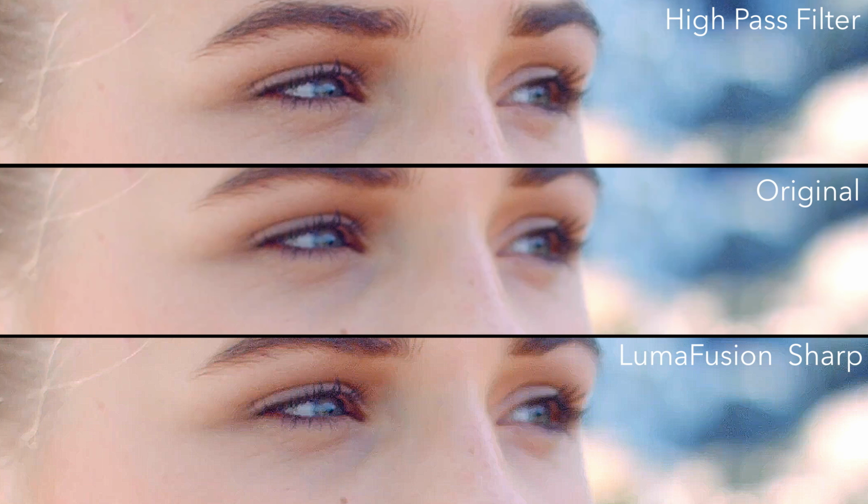Also, with this method, sharpening is independent and separate from color adjustments and other effects that are applied to a clip. This opens the door to new types of effects. Here's an example. Notice that the face is blurred, but the facial details are still well defined.